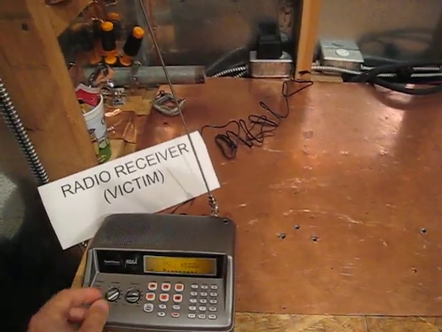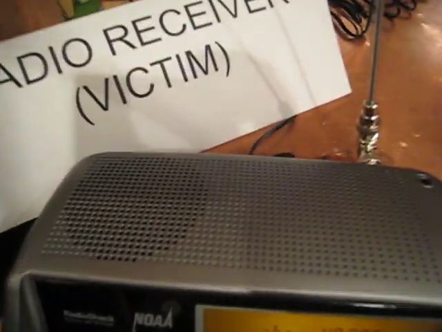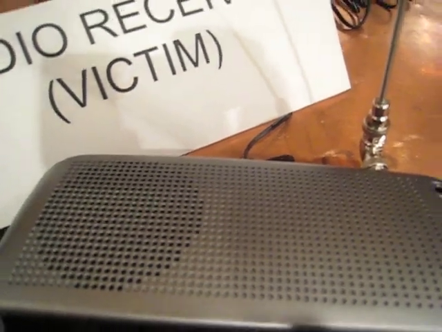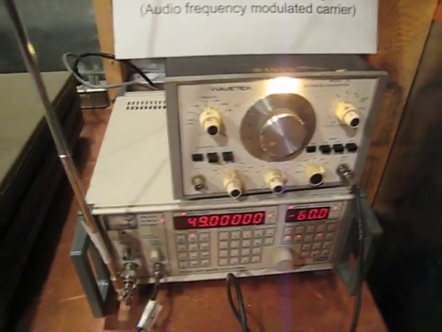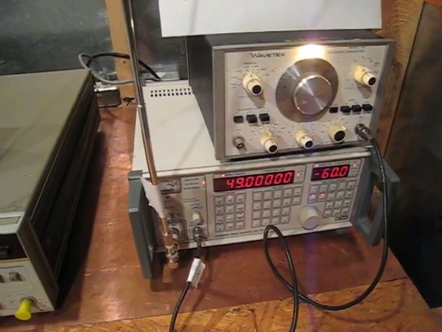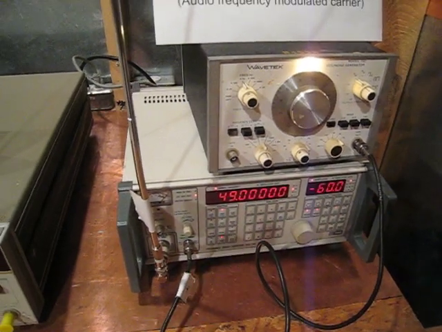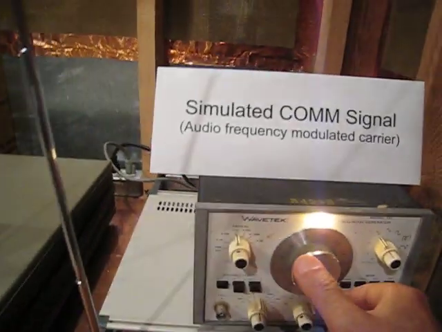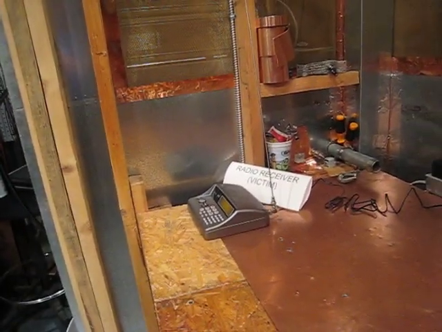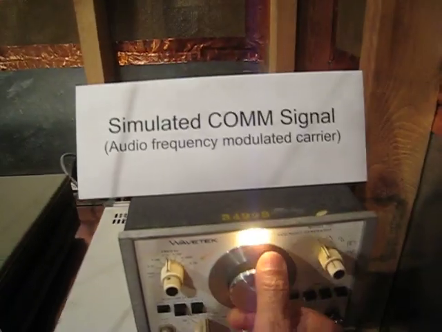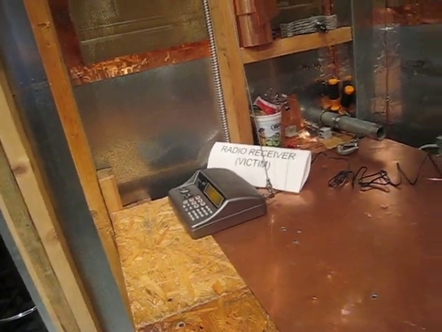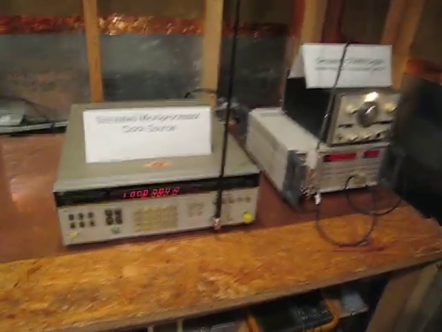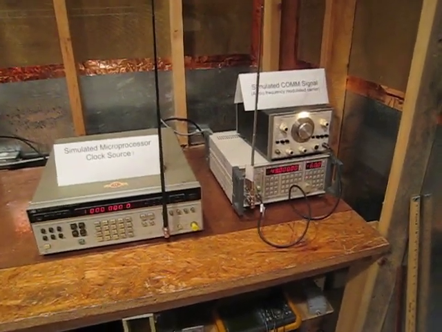I'm going to turn up the volume, and you can hear the signal that it's receiving. That signal is coming from this signal generator over here, which is set to 49 megahertz, which is what the radio is tuned to, and the box on top of it is our modulation source, and I'm going to vary that so you can hear it. Okay, so that's the modulation source, that's the signal we're trying to listen to.